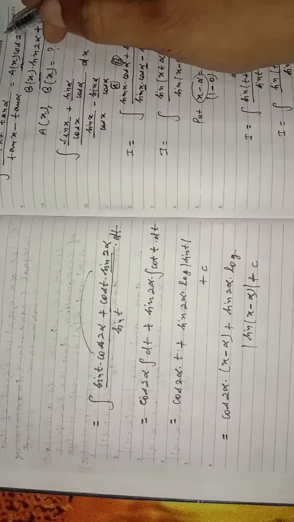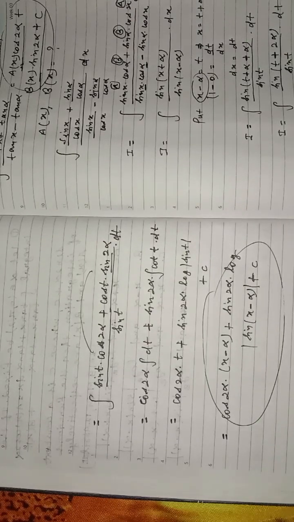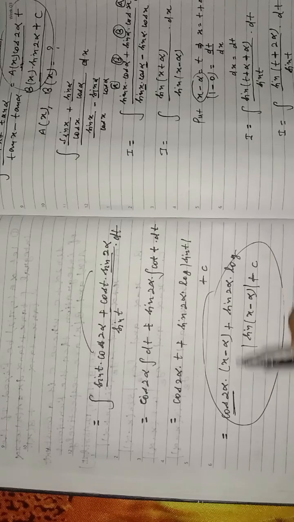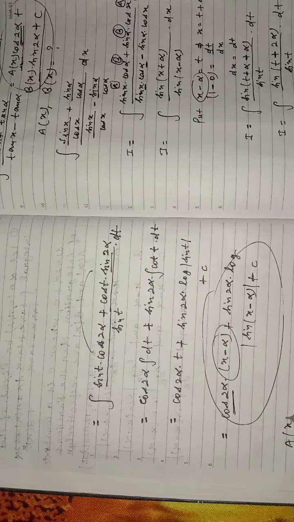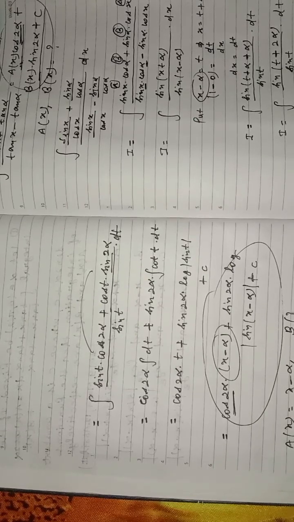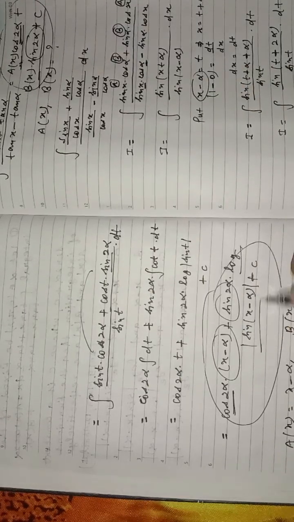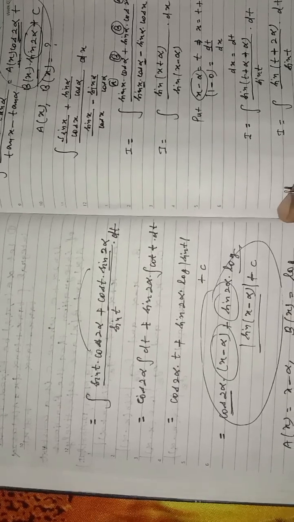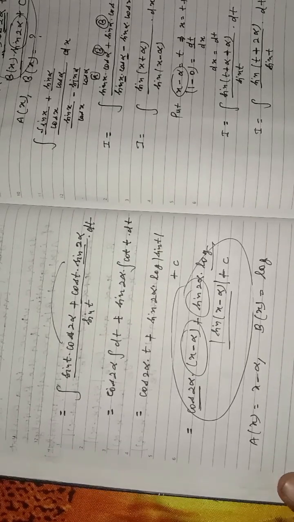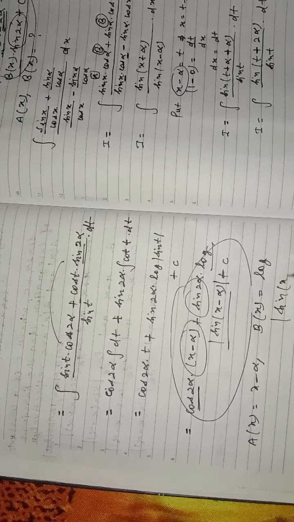On comparing both sides, we see here that cos 2 alpha into cos 2 alpha is the same. So the value of a of x is x minus alpha, and the value of b of x is, with sin 2 alpha common here, the remaining part, that is log sin x minus alpha. This is the answer of this question.